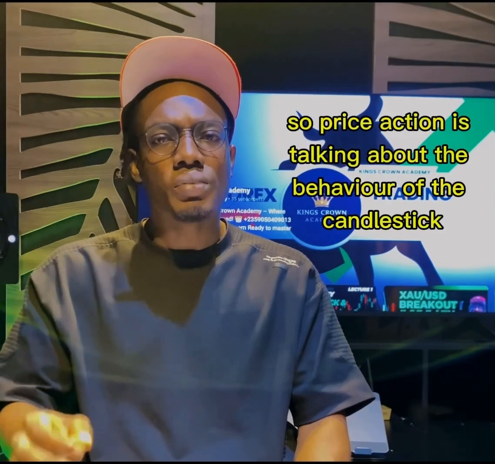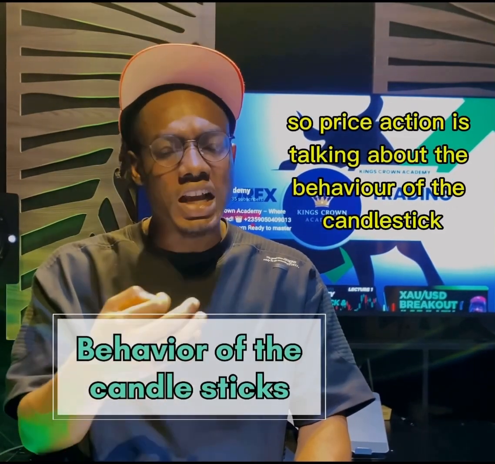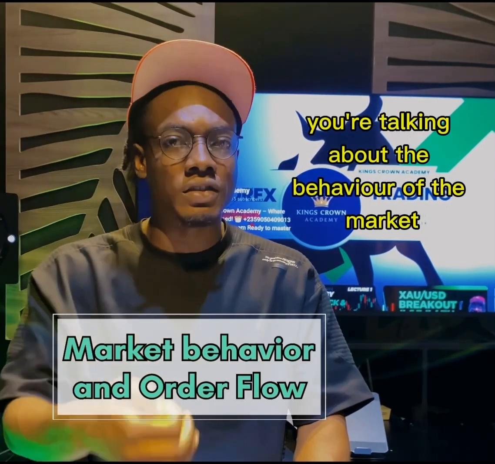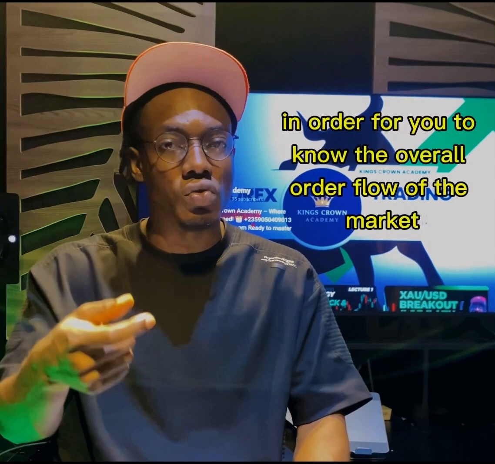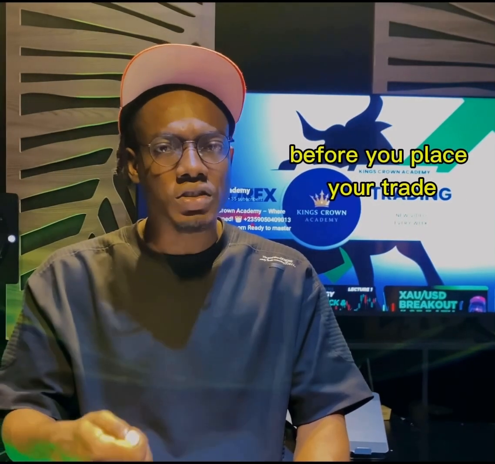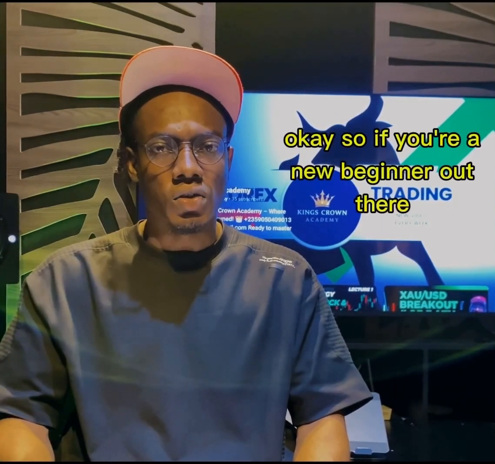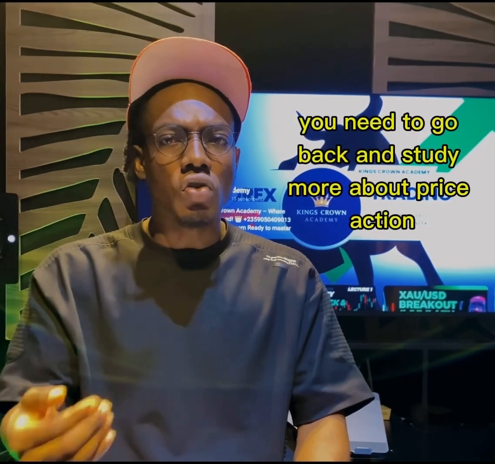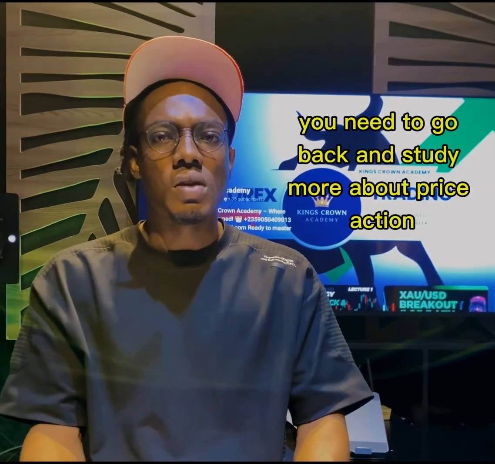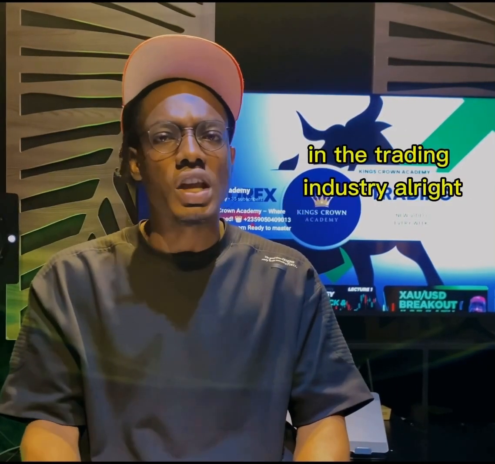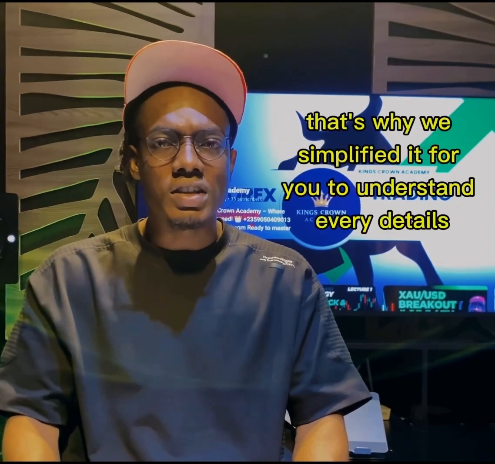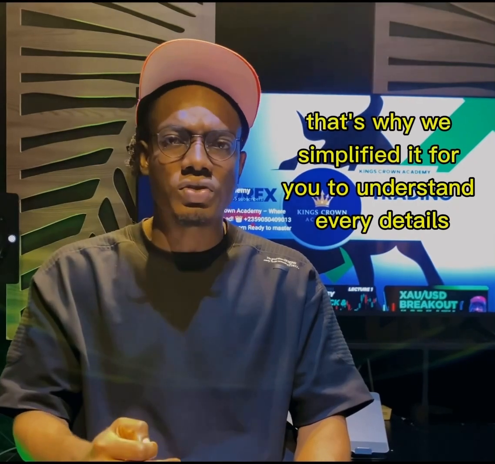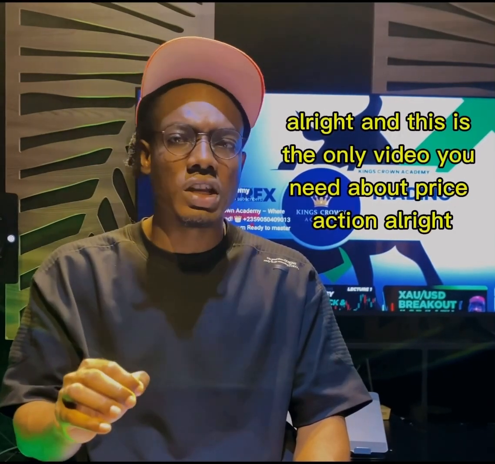Price action is talking about the behavior of the candlesticks. You're talking about the structure. You're talking about the behavior of the market in order for you to know the overall order flow of the market before you place your trade. If you're a new beginner out there, you need to go back and study more about price action. Price action is all you need to become profitable in the trading industry. That's why we simplified it for you to understand every detail, and this is the only video you need about price action.